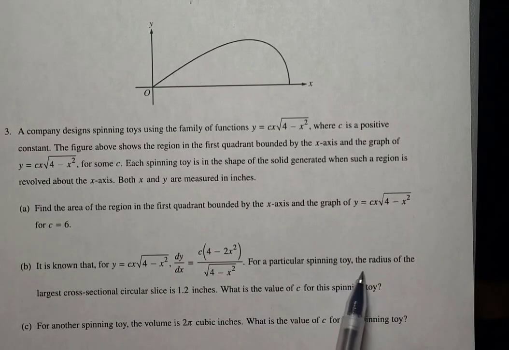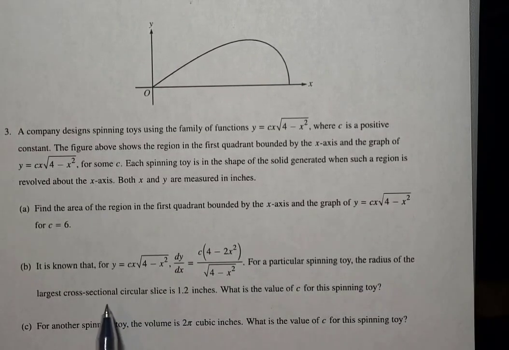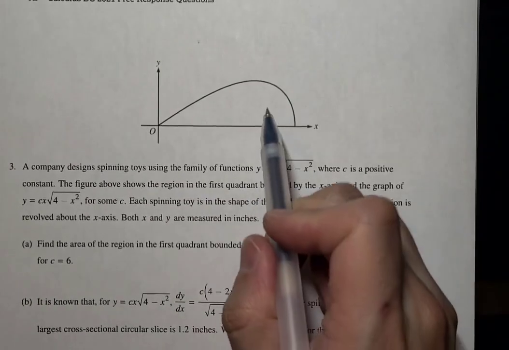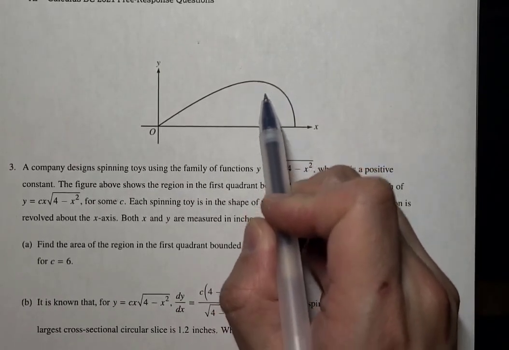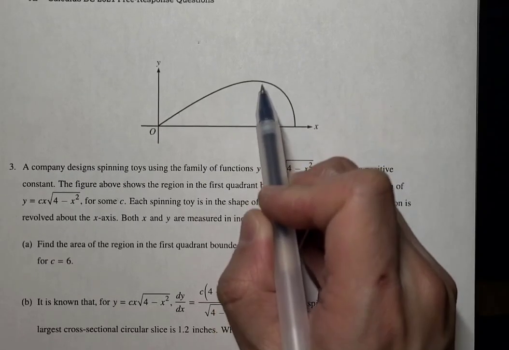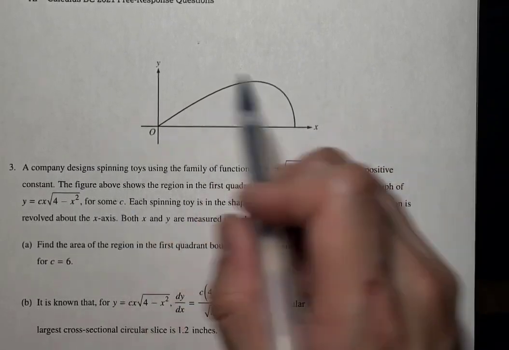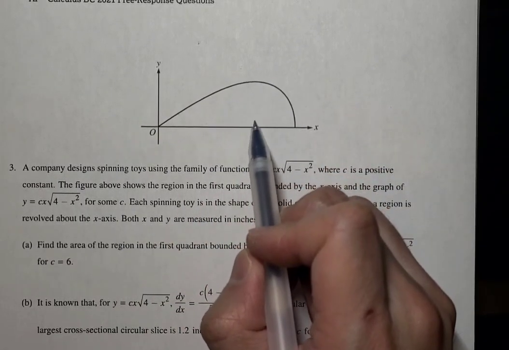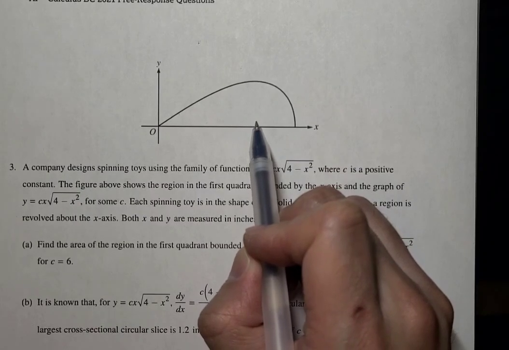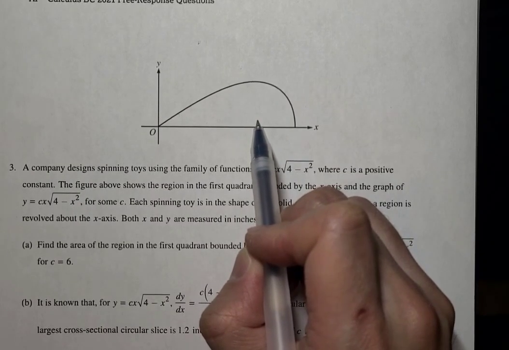For a particular spinning toy, the radius of the largest cross-sectional circular area is 1.2 inches. So we can even look at this. This is probably the largest radius over here, right? Because when you rotate it, this function is the radius. Does that kind of give a hint now as to what to do?